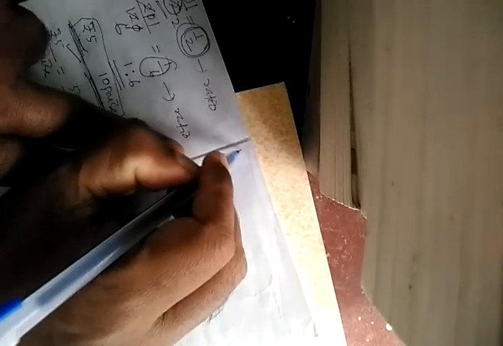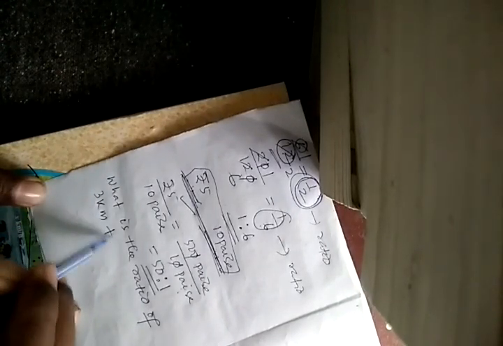Now here is one question I take for you. What is the ratio of 3 kilometer to 300 meter? You see, 3 kilometer to 300 meter. Here the unit is kilometer and here the unit is meter. So first of all you have to convert both quantities into the same unit.